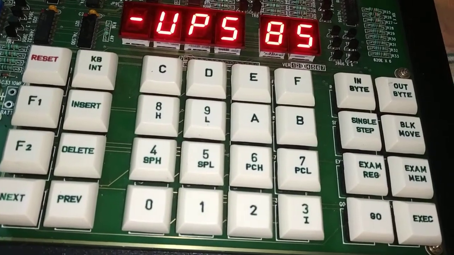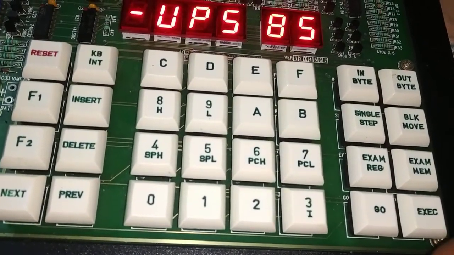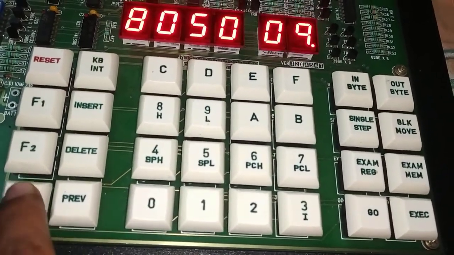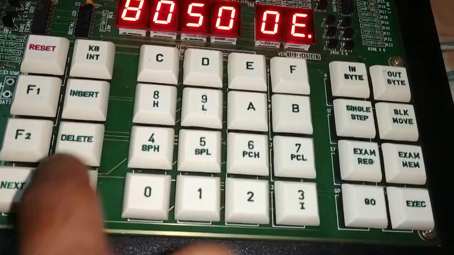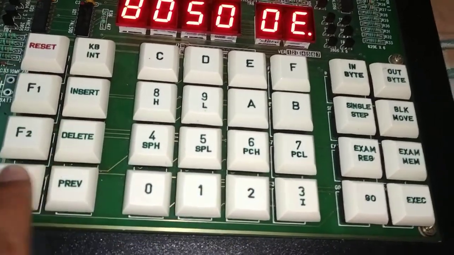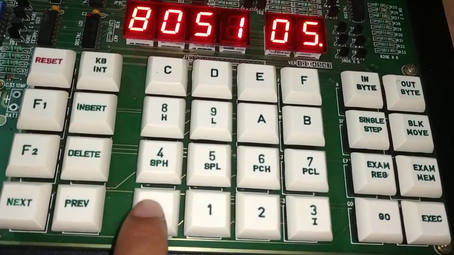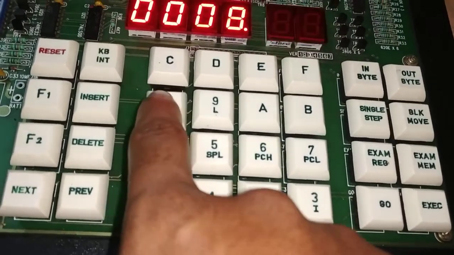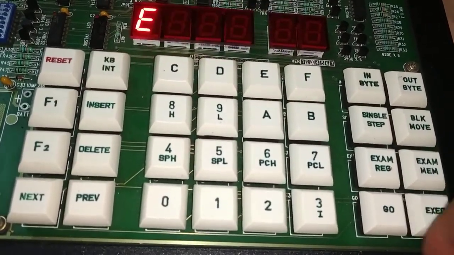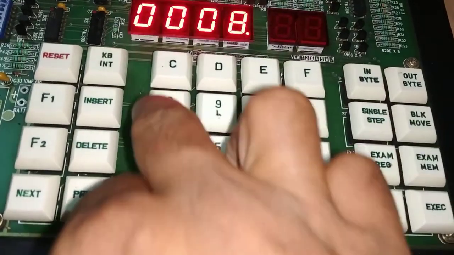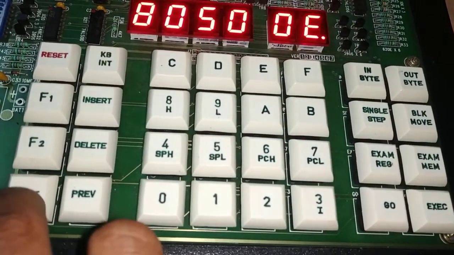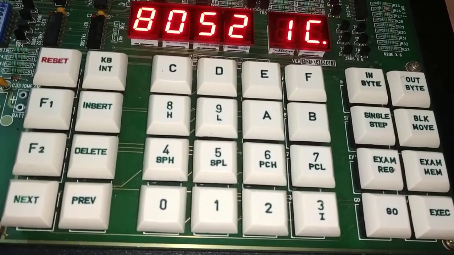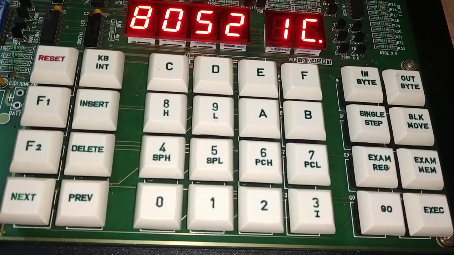Reset, then we can see the next value also by trying it. Examine memory 8050. I am giving 0E. Next 02. Execute, go, 8000. Execute, reset, examine memory 8050. 0E, 02. Then I get 1C. This is the required output.